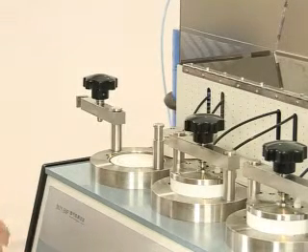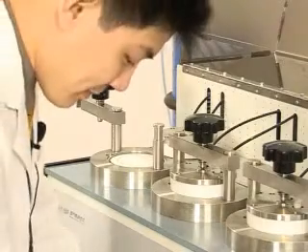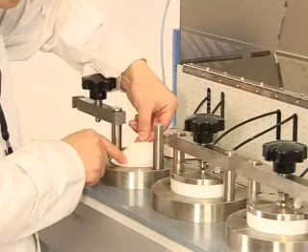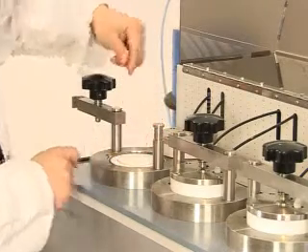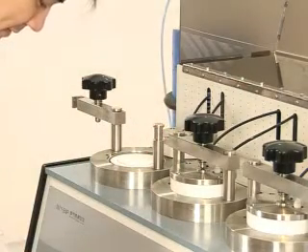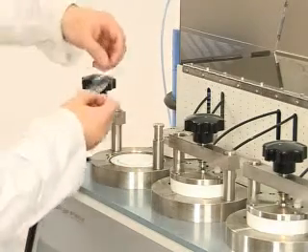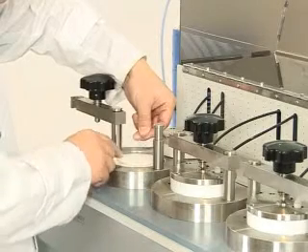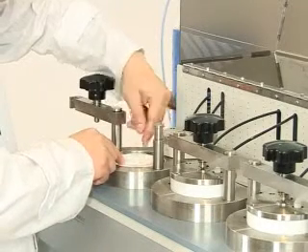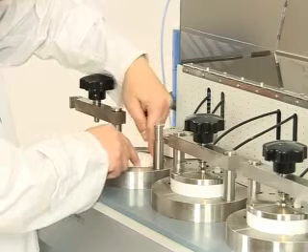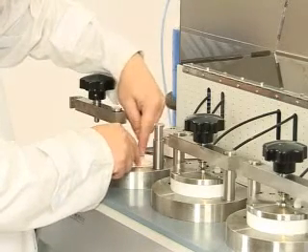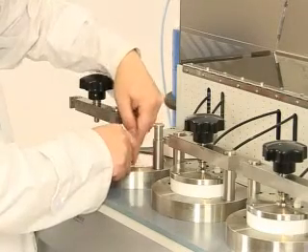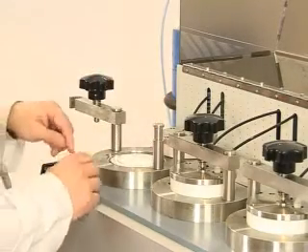After this, put the filter paper into the first circle, and then mount the sample. You must be sure there is no fault on the sample.